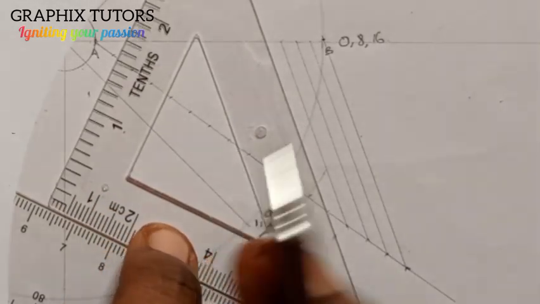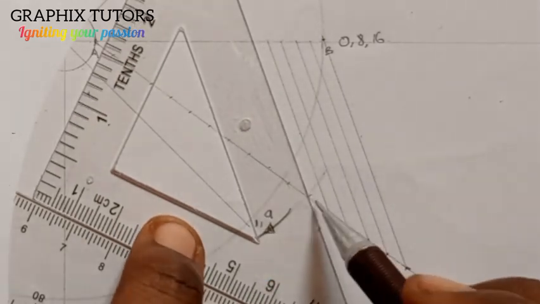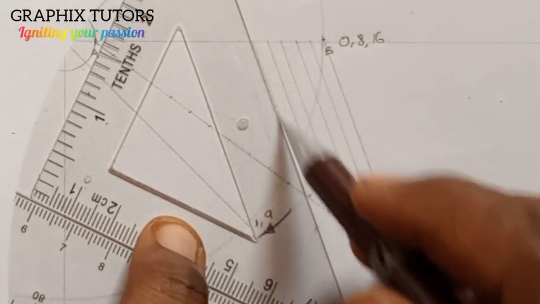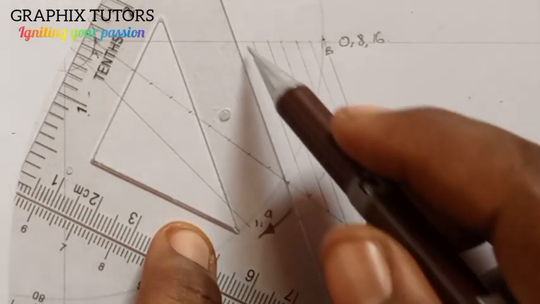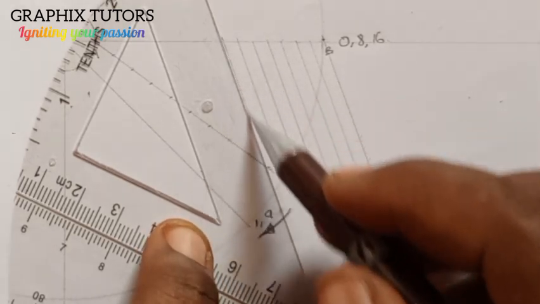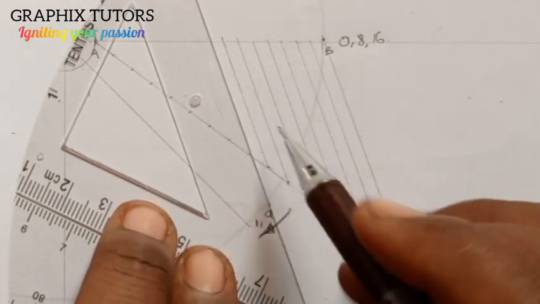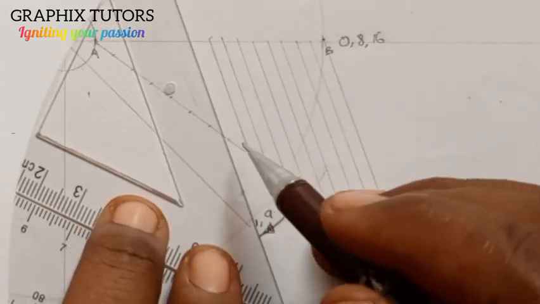To the next point. 3. To the next point. 4. To the next point. 5. And so on. So I'll join all those points together, just like I'm doing now.